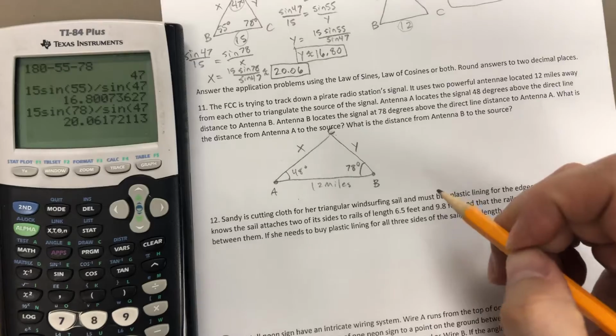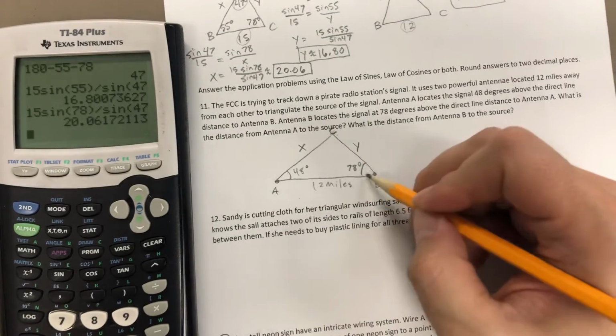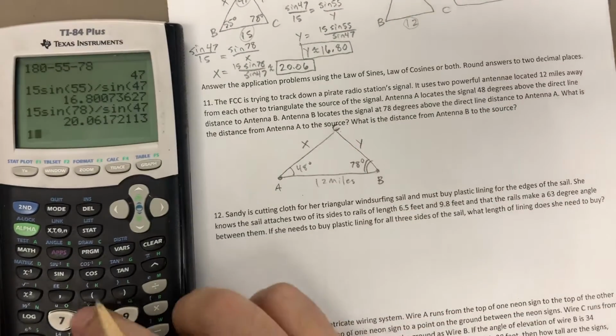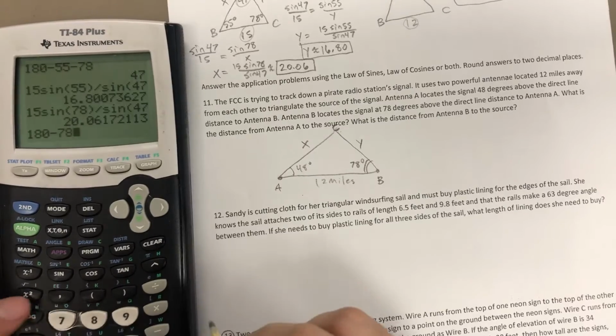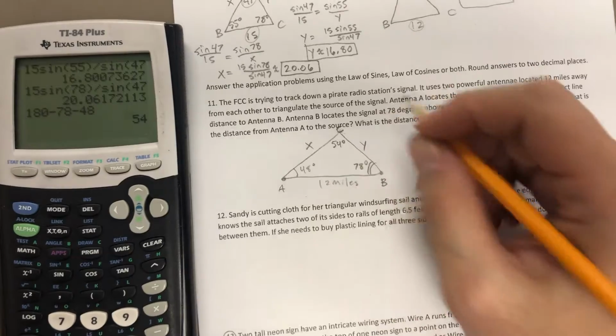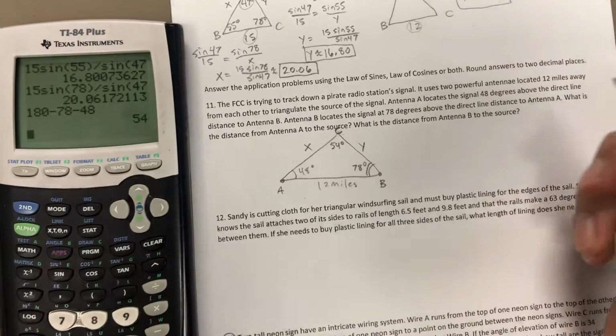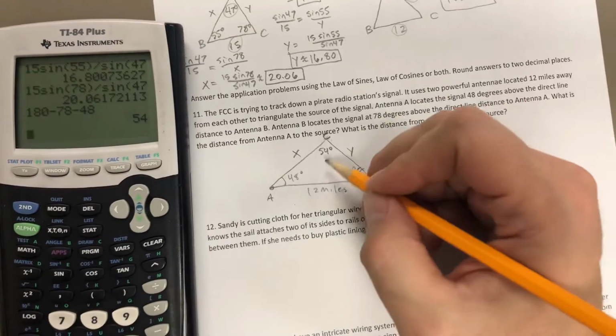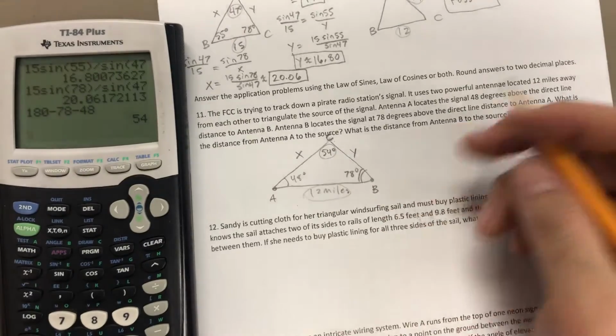So you might have already seen exactly what we need to do. We have these two angles, so let's solve for the third one there. 180 minus 78 minus 48. Never hurts to just get extra information, so 54 degrees. And in this case, it's vital to get the answers that we're looking for because we needed that 54 to use the law of sines.